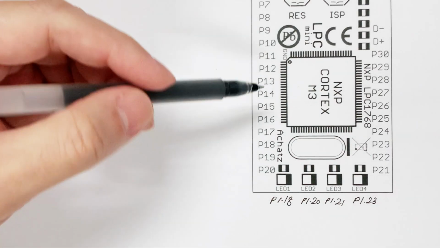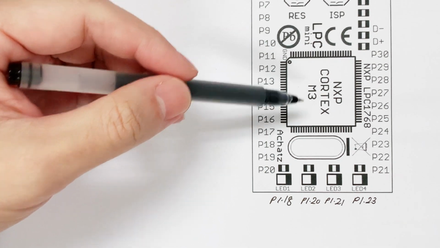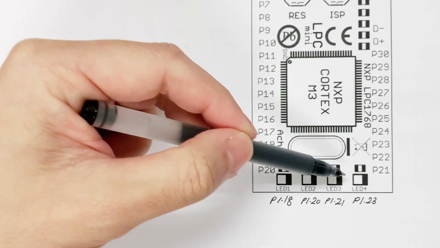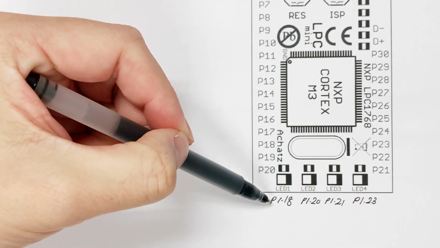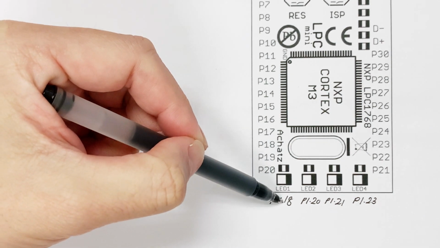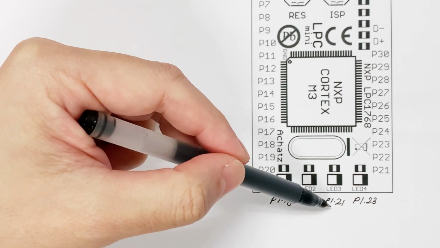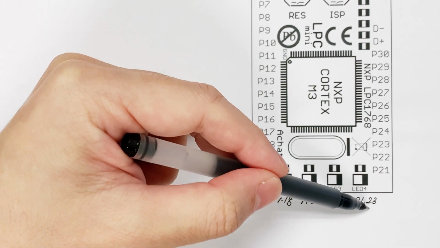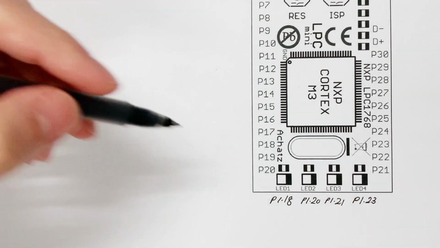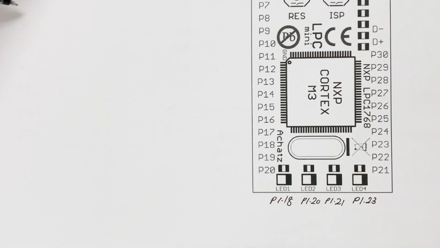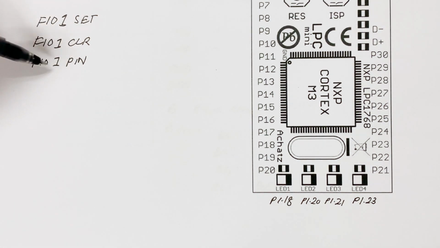If you refer to the schematic of the mbed LPC, there are actually 4 output LEDs that we can control, and the LEDs are connected to port 1.18, port 1.20, port 1.21, and port 1.23. When we're dealing with port 1, as we learned just now, there are 3 registers that we can use to control it: FIO1SET, since it is port 1, the set register, the FIO1CLR register, and the FIO1PIN register.